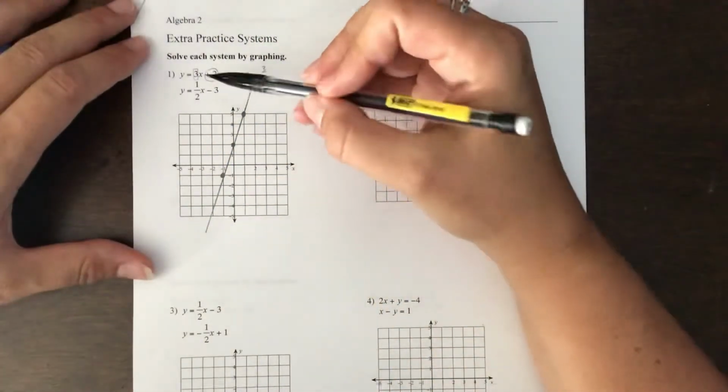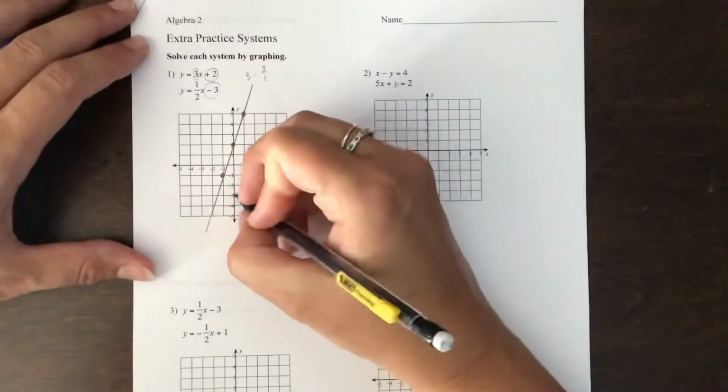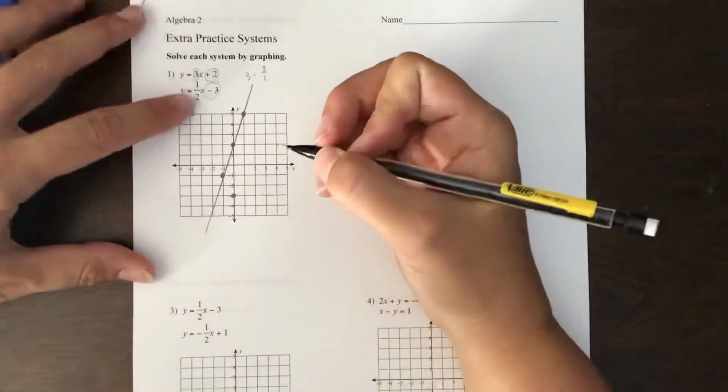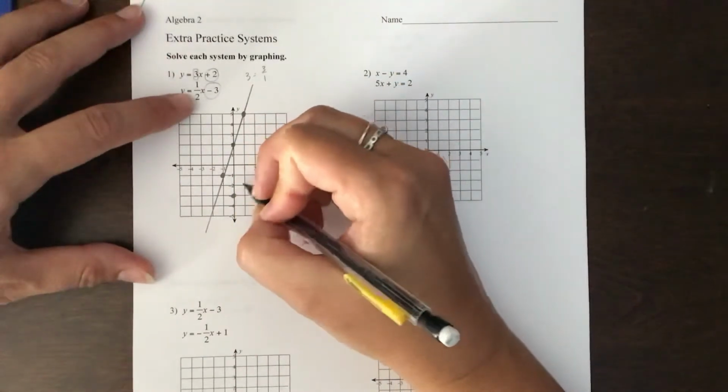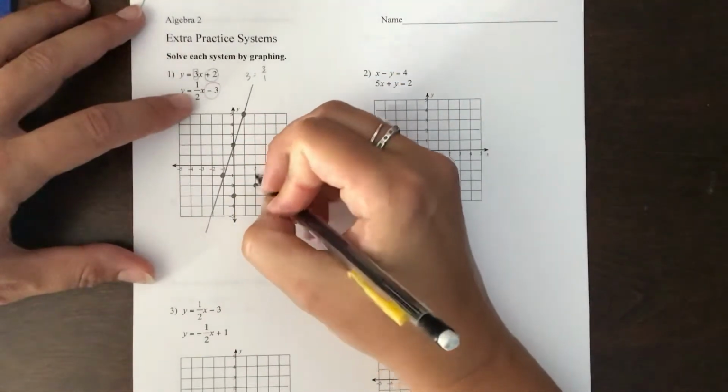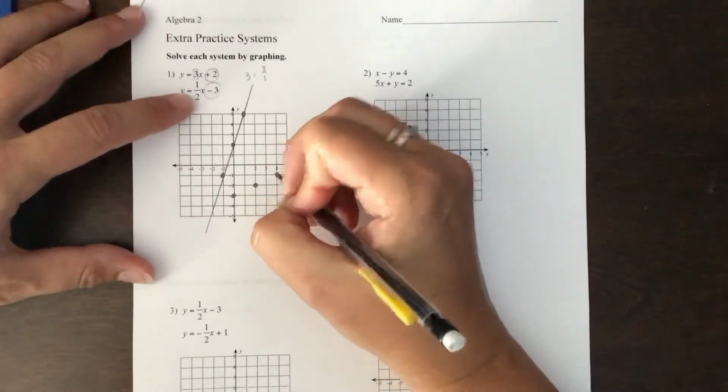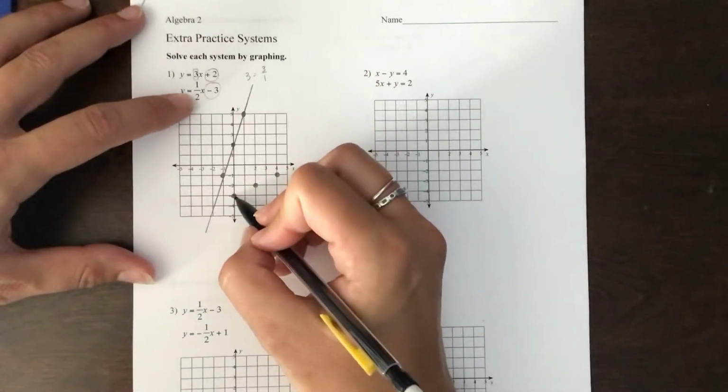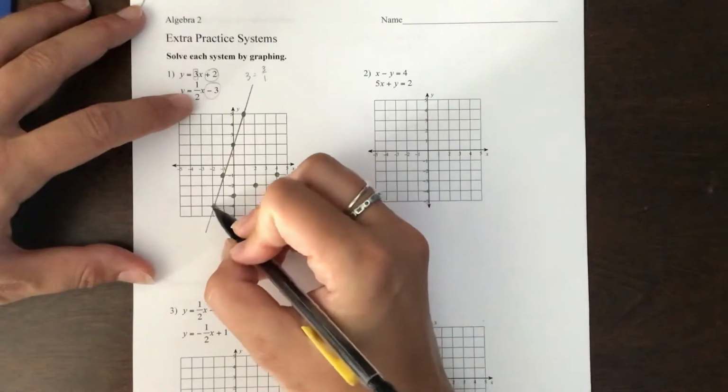All right, the second one, I'm going to start at negative 3. And my slope is 1 over 2. So that's up 1 to the right 2. Up 1 to the right 2. And again, I can reverse that by going down 1 to the left 2.